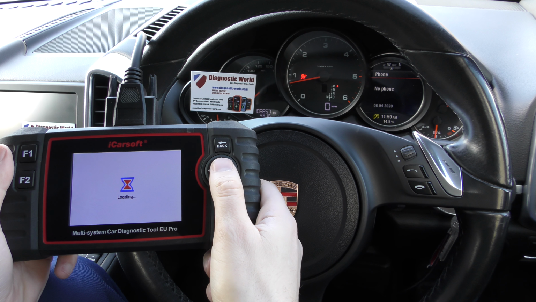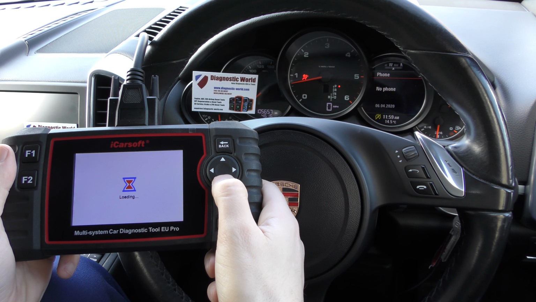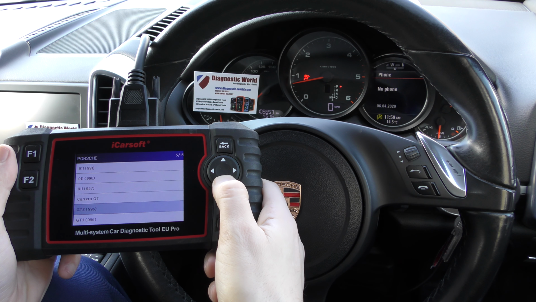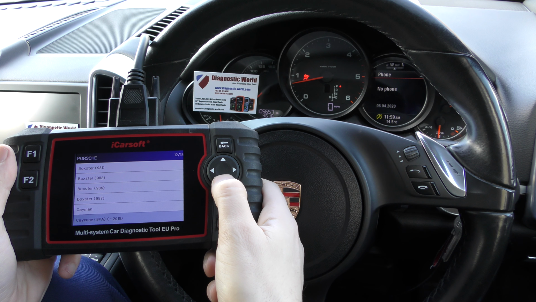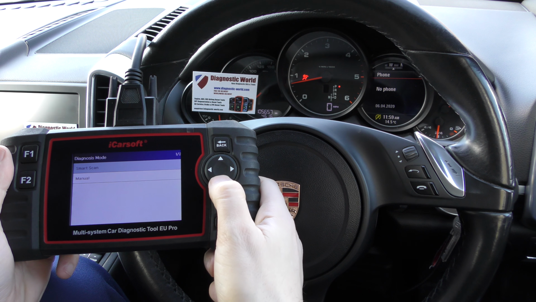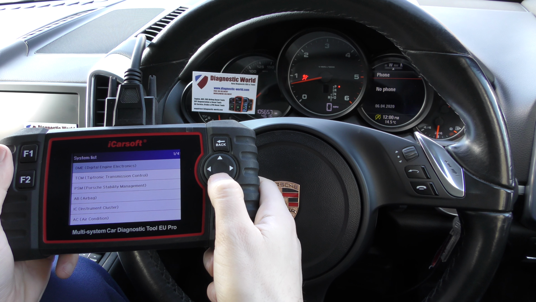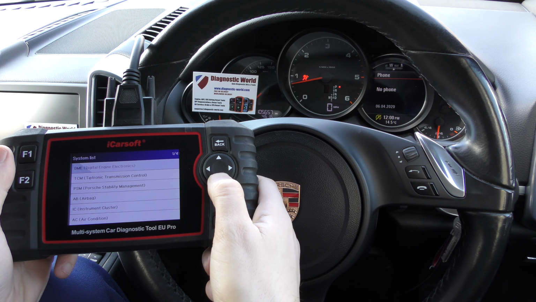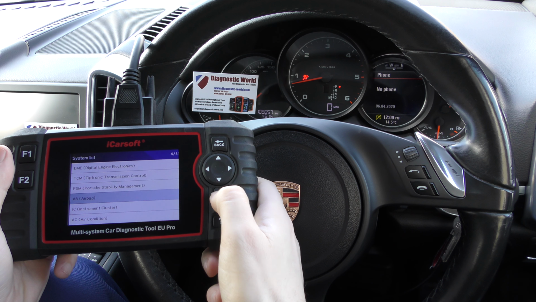And then we need to go through the options of selecting our specific vehicle. So it's a 2013 Porsche Cayenne that we're in. So it's not the bottom option there, it's this one here, 2011 onwards. So we go to manual. That's because we're manually going to select the system that we wish to diagnose. And then we'll go to airbag.